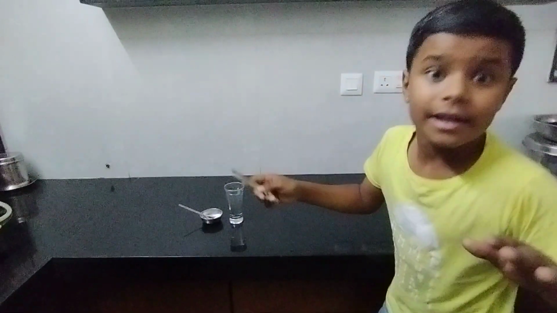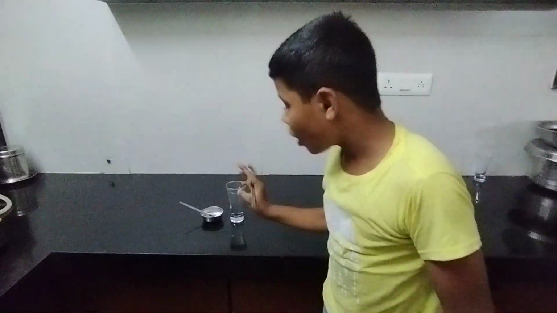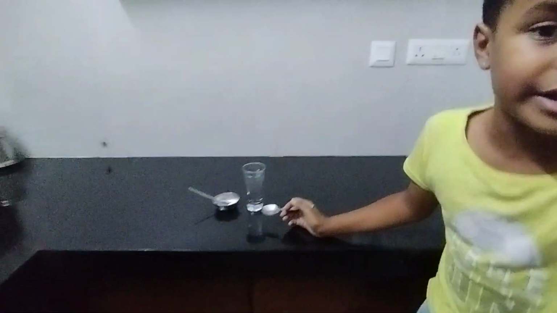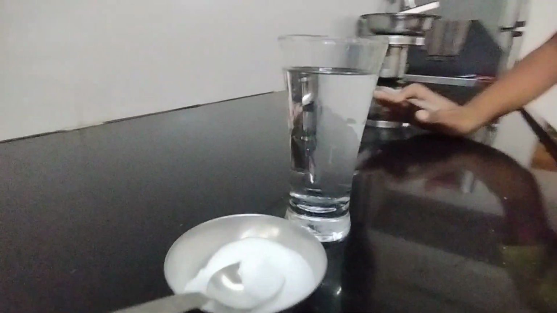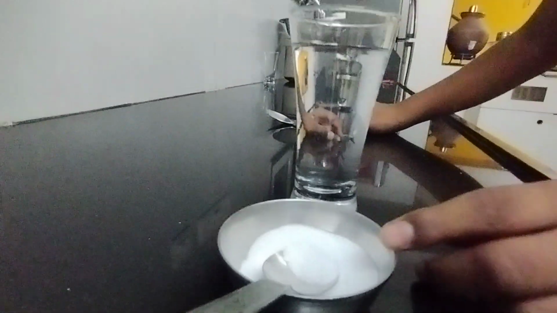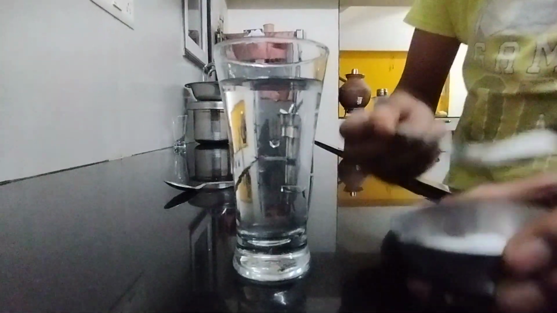So now we can see that. Let me demonstrate it practically. So now I am making a salt solution, okay, and you can see, first understand that water has no color, has no taste, okay, you can now see. And now I am adding the salt. The materials required are a glass cup, a spoon and some salt. So I am adding 3 spoons of salt.